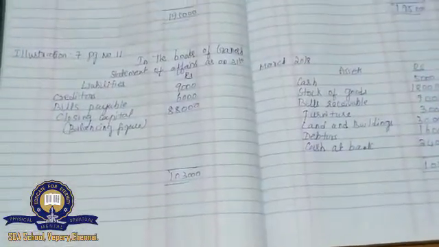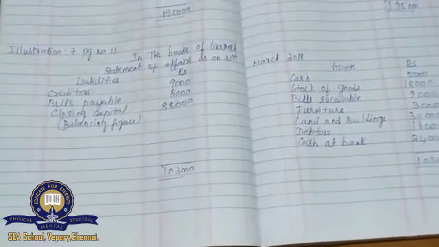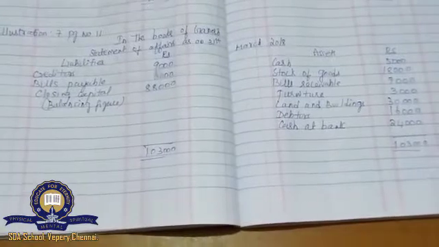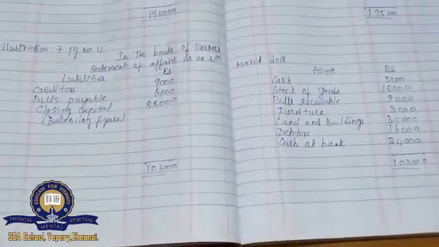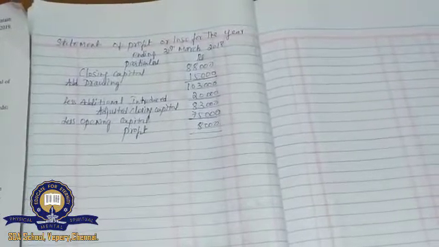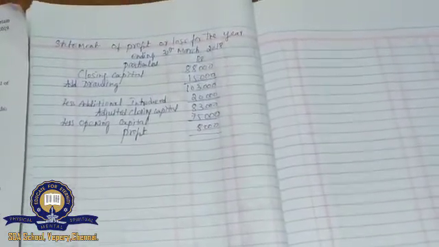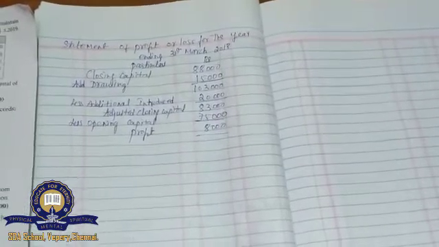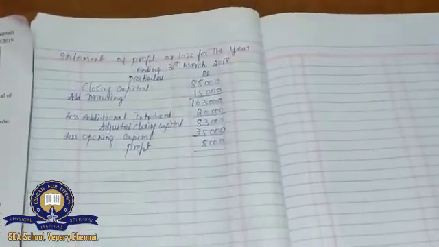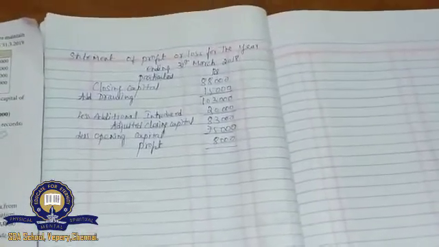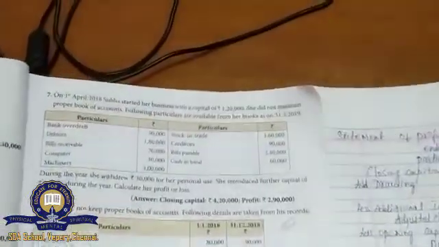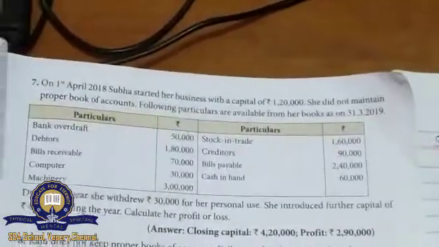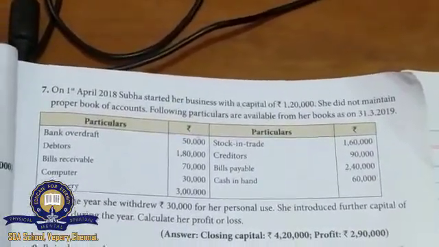So first we are going to find the statement of affairs as on 31st March. That means closing capital we are going to find out. After finding the closing capital, we are going to find out the profit or loss through the closing capital amount, add drawing, less additional capital, less opening capital. Ganesh already started with 75,000. Then you will get the profit amount. Then you are going to do the homework sum in exercise 7th, page number 33. 7th sum you are going to do as homework, like the same illustration 7th sum.